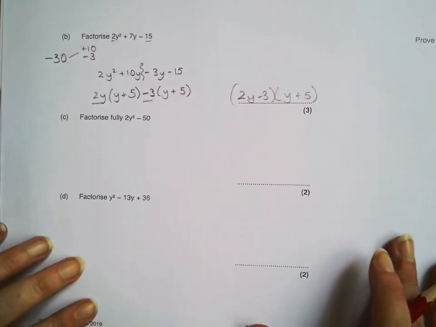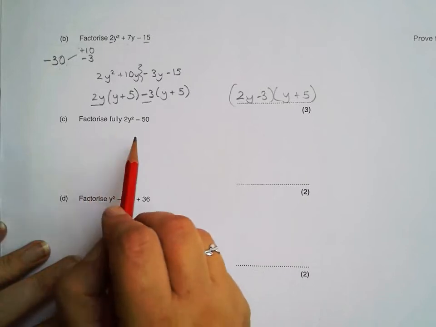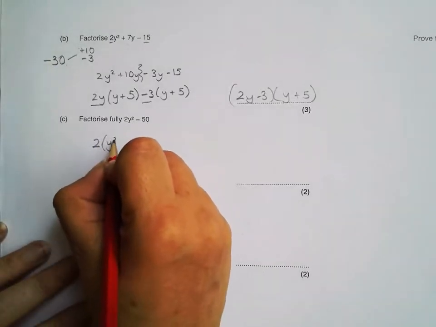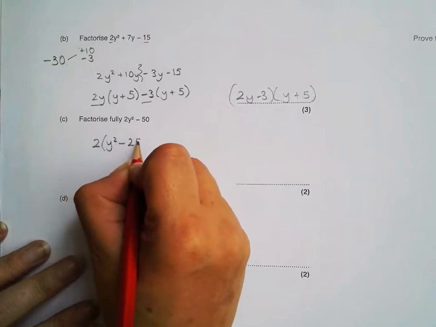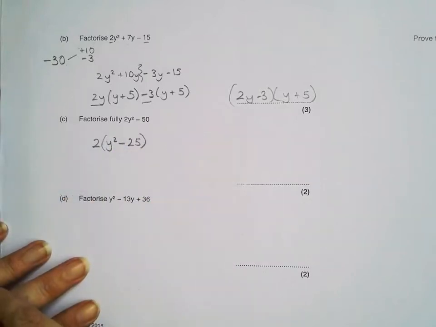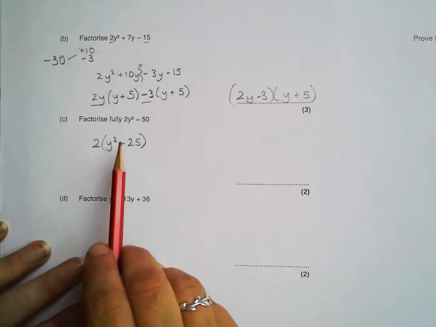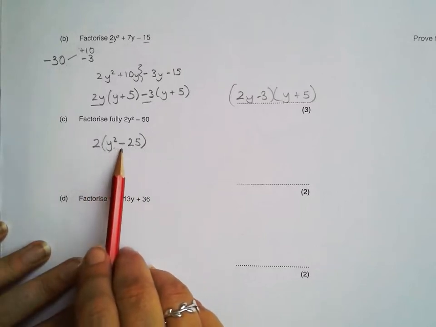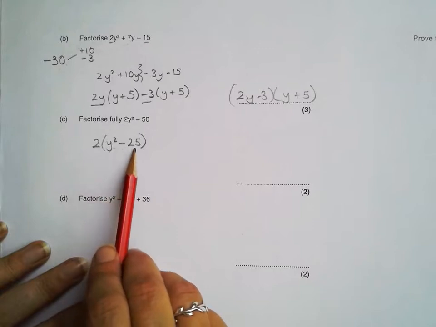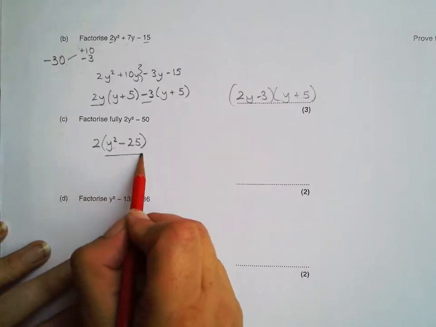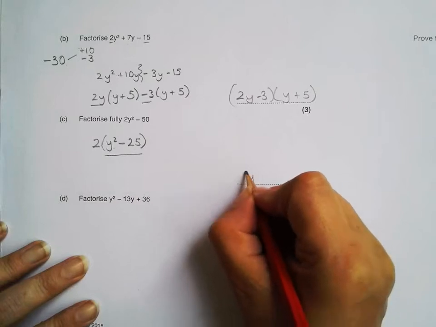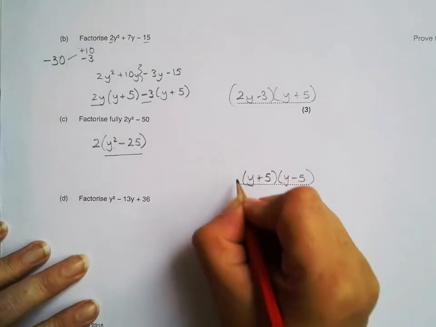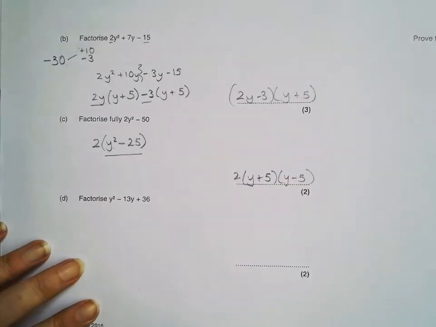Part C, you start off with this. There is a common factor between 2y squared and 50, so I start off factorising into a single bracket like so. But this isn't fully factorised because y squared minus 25 is a squared term joined by a negative with a square number. So that means that this part will factorise to be y plus 5 and y minus 5, and the 2 will go in front.